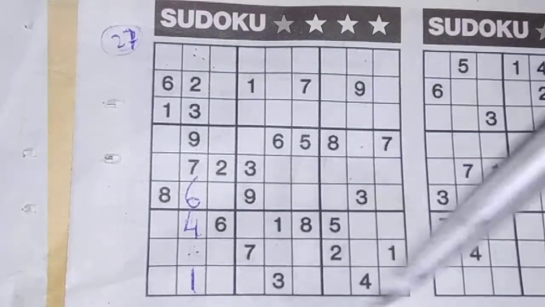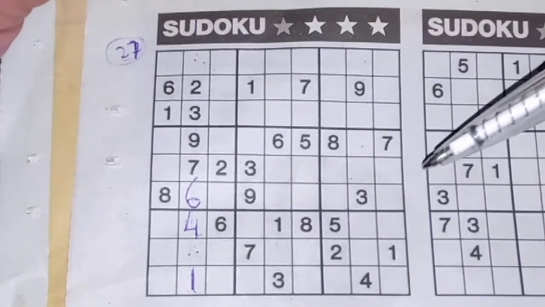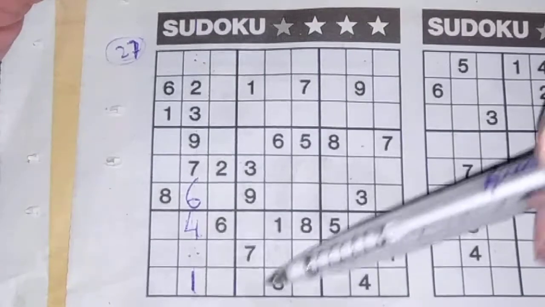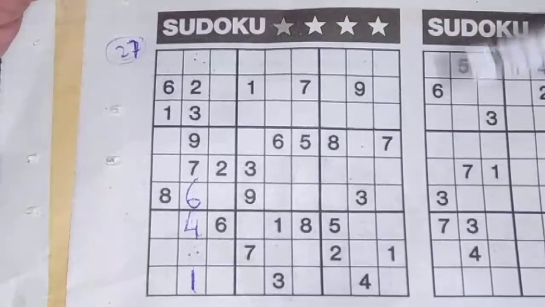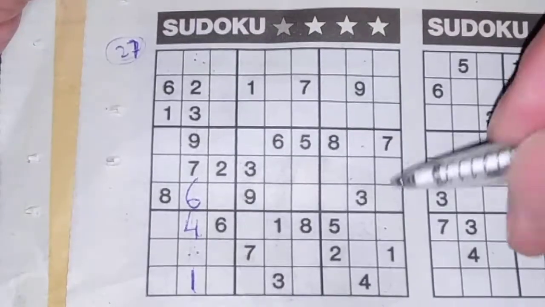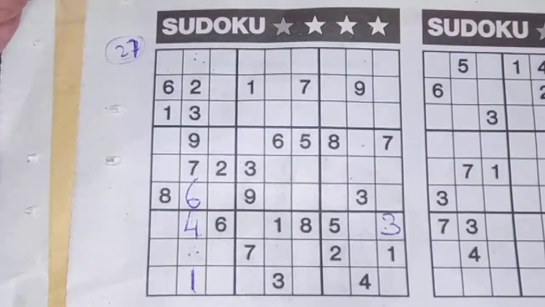In this big square, one of the missing numbers is a 3. We see here 3, so no 3 in these 2 boxes. There are 3, no 3 in those 2 boxes. 1 box left for the 3, it should be there.